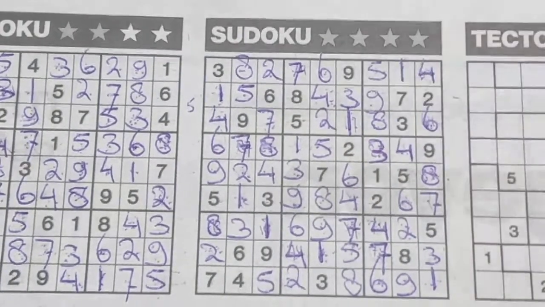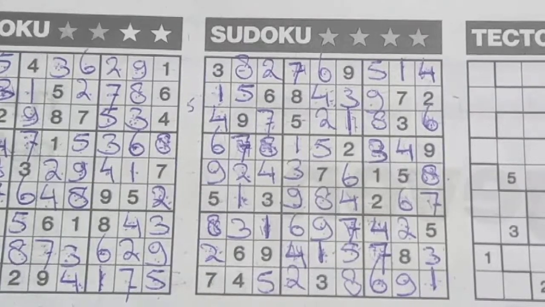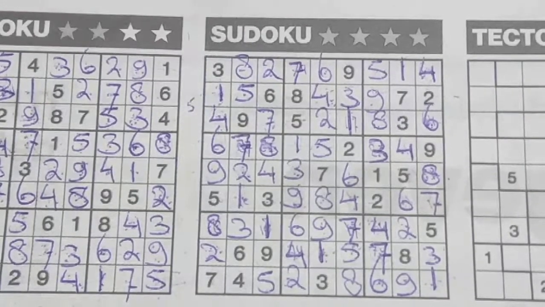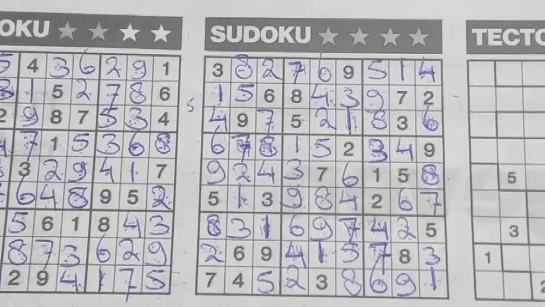Finished in 19 minutes exactly. Wow. For a 4 stars Sudoku within 20 minutes, I'm very pleased. Do you think so? Thumbs up, otherwise thumbs down.